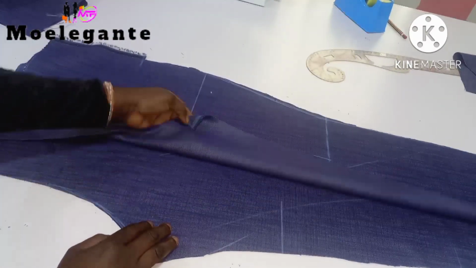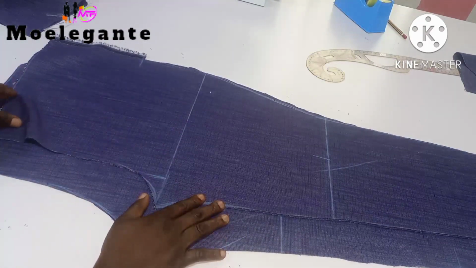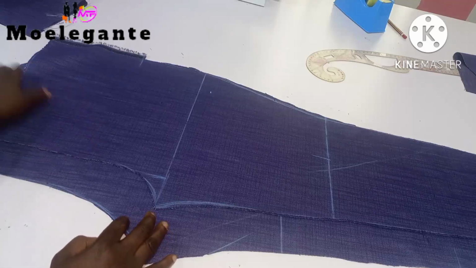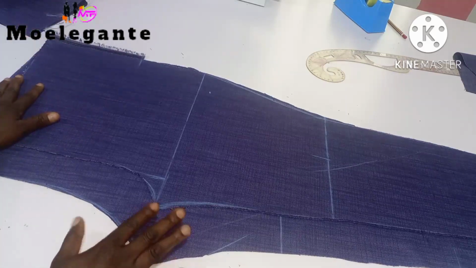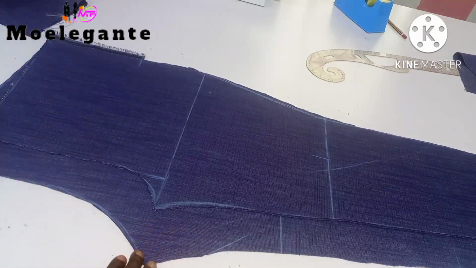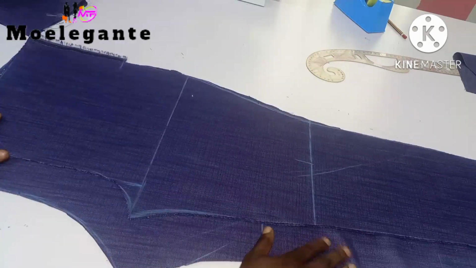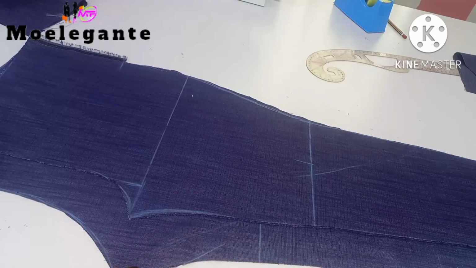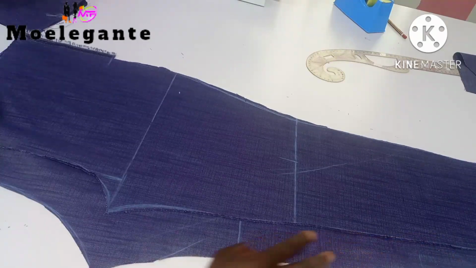As you can see, both your front and back trouser is ready for sewing. And for the band, I use 1.5 inches, just 1.5 inches.